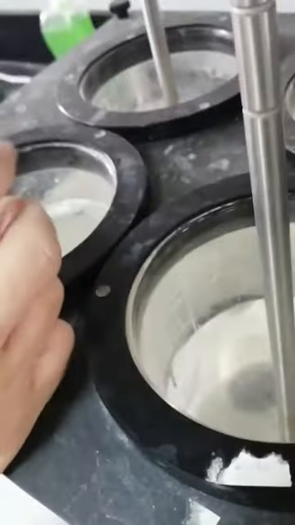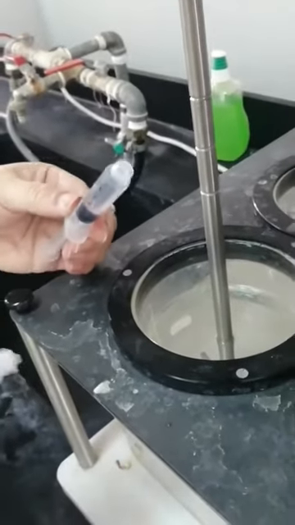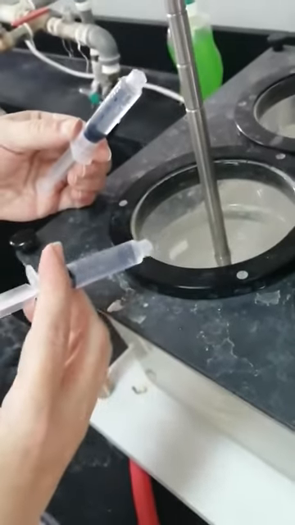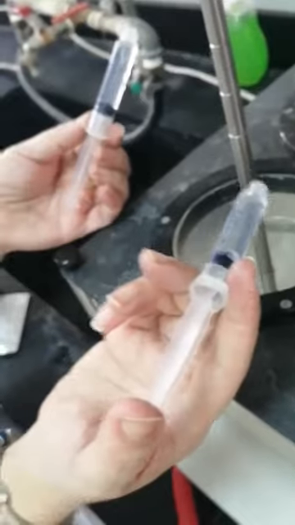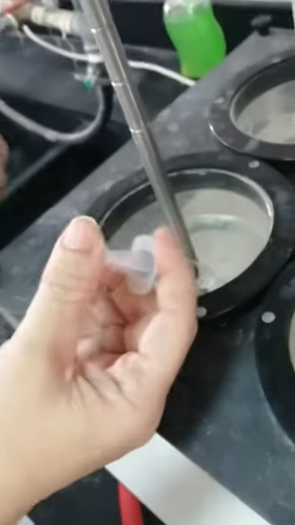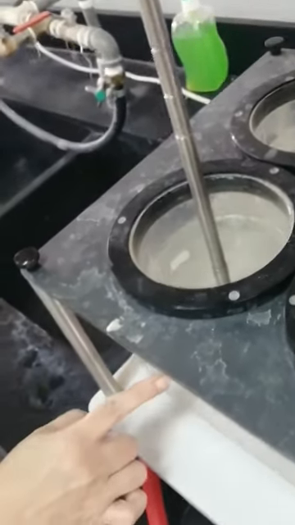So this is my sample. To keep the volume of the dissolution media stable for the next sample, I will add the same dissolution media, which is phosphate buffer, 5 ml, and I will resume the experiment.